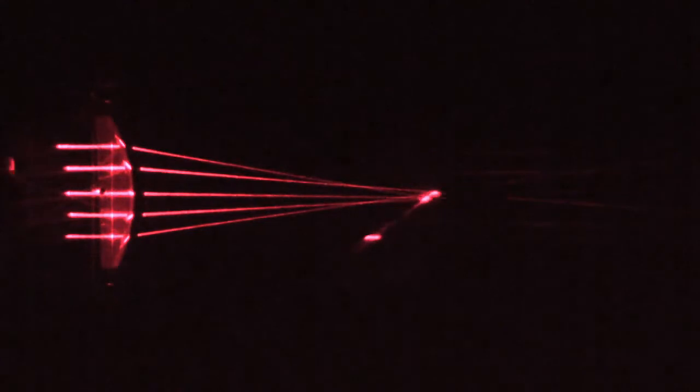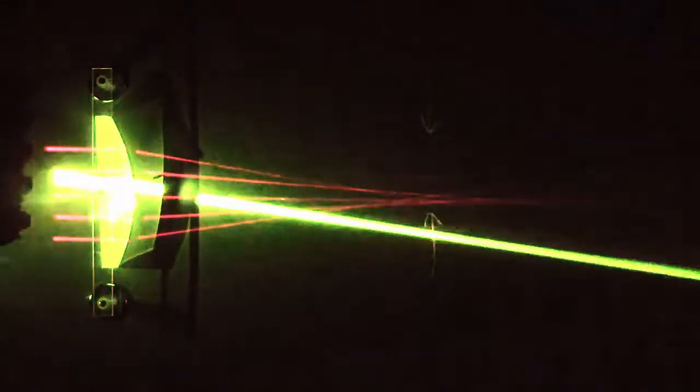You can kind of see the rays coming in and focusing to a point over here. And then I think I can make it a little more obvious even with the green laser.